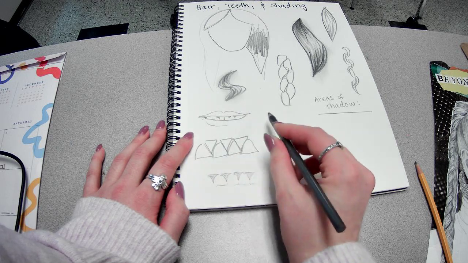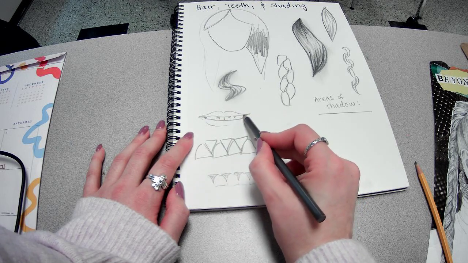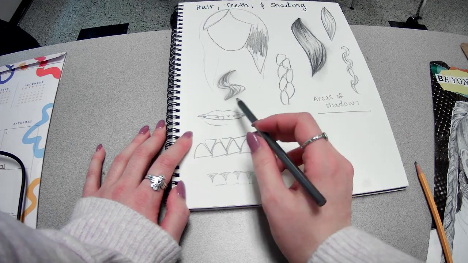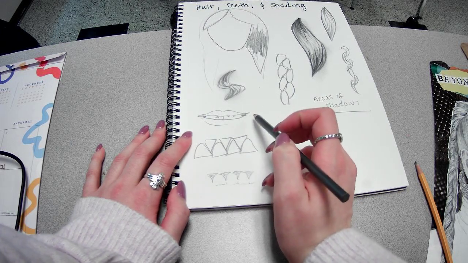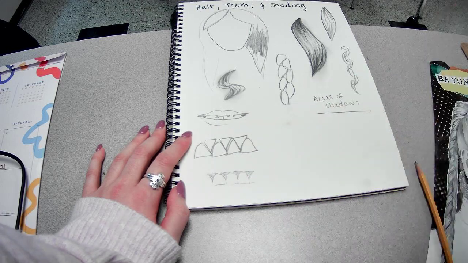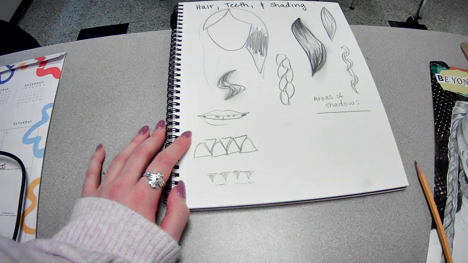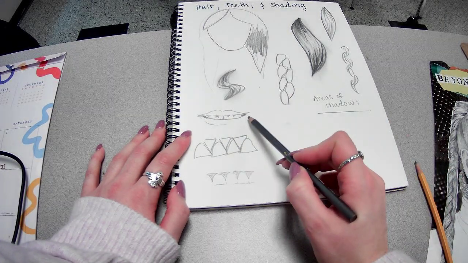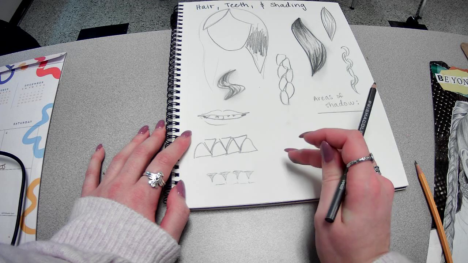Where the top and bottom lip meet, at the outer corners, you're not really going to see the teeth there. It's going to start fading into just shadows. So you're going to see a lot of darkness, a lot of shadows at the outer corners.